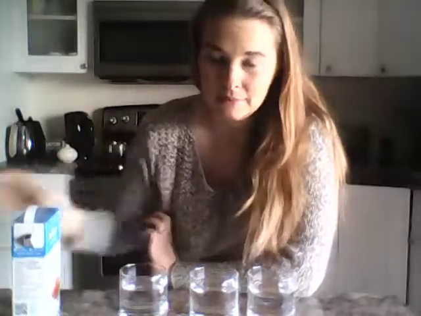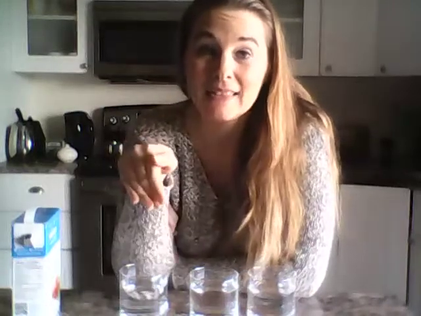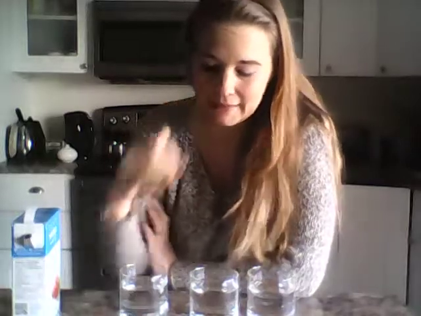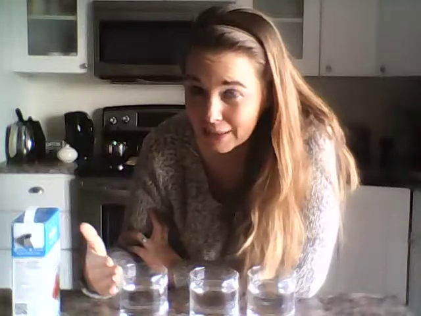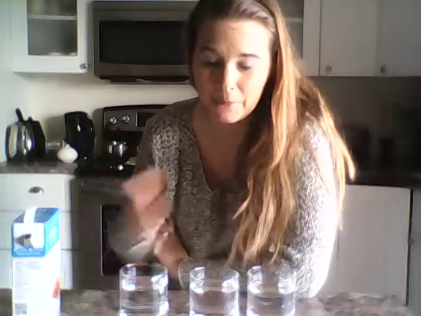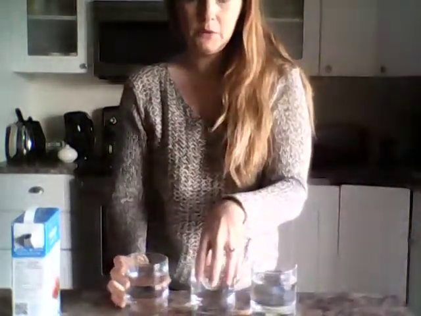Each of these glasses has a cup of water in it. So when you use your 9 glasses, you're going to want to measure a cup of water into each of those 9 glasses. Now they don't have to be glasses. You just need 9 containers, preferably see-through, but just use what you have on hand. I just happen to have these cute little glasses that all look the same. So what we're going to do, let me move them so you can see them.